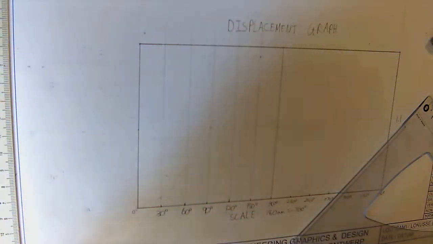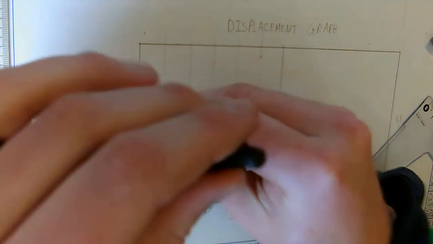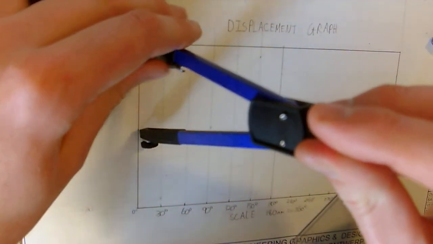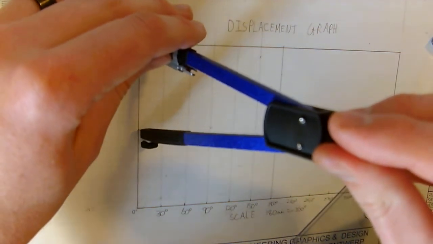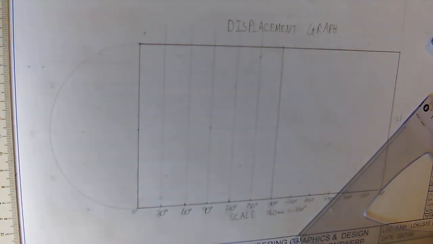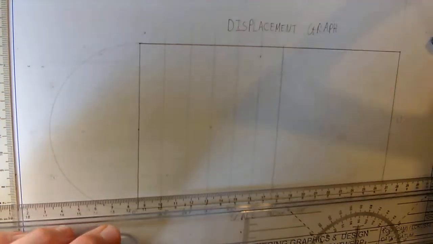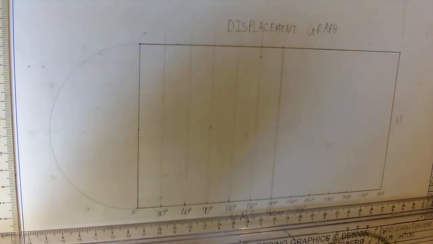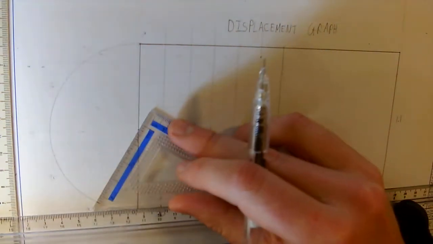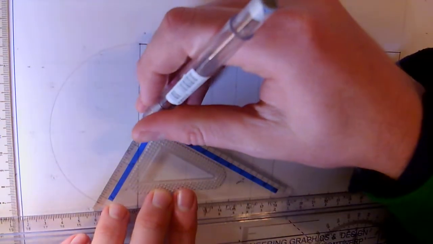Take your compass and draw your half circle. Then, as I've said, except for isometric, when you see a circle, half circle, whatever type of circle in EGD, you're going to divide that circle up into 12 parts.